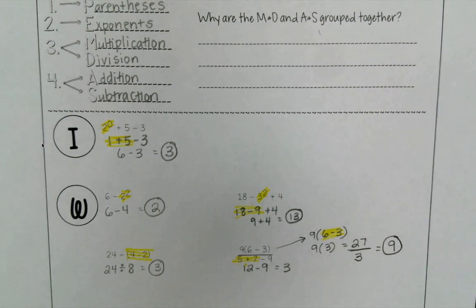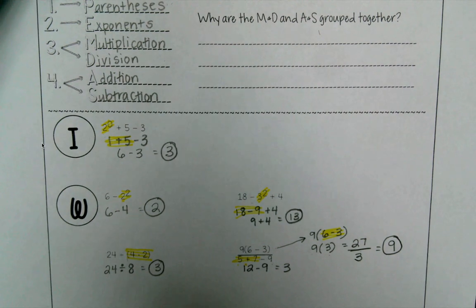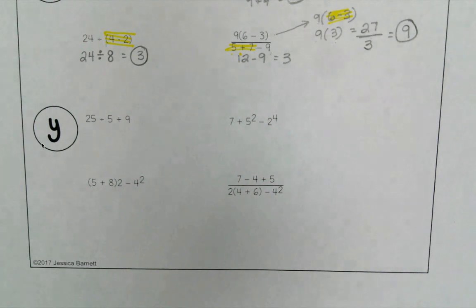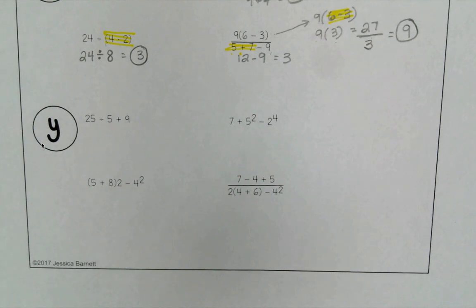Now, on the bottom, you have 4 you-dos to do on your own. If you're not with us, show me when you come back. And if we are doing this in class, show me when you finish.